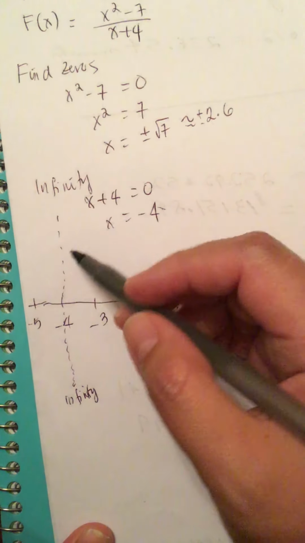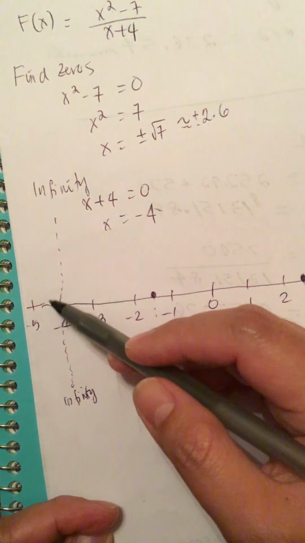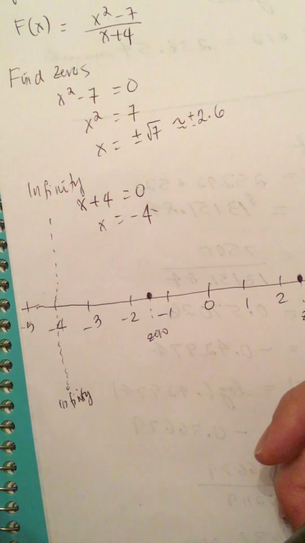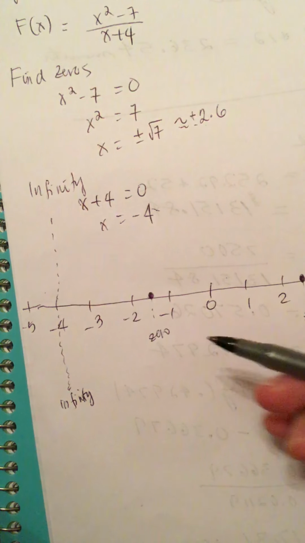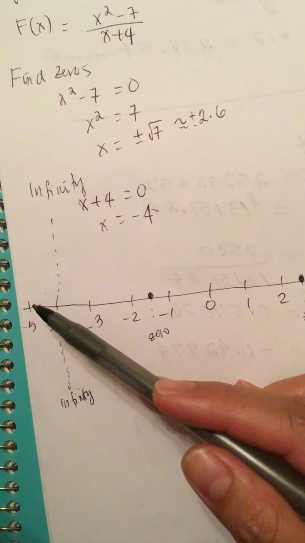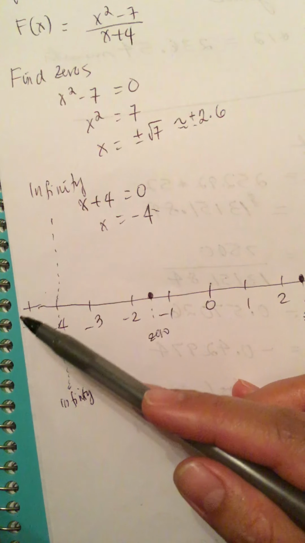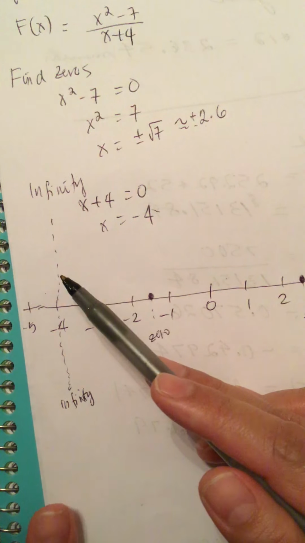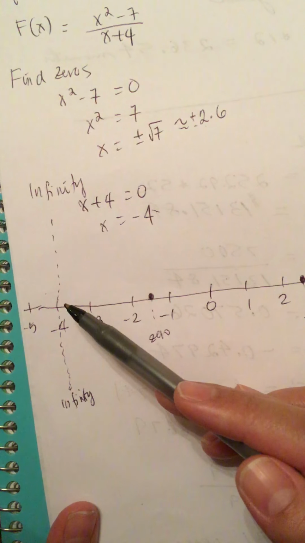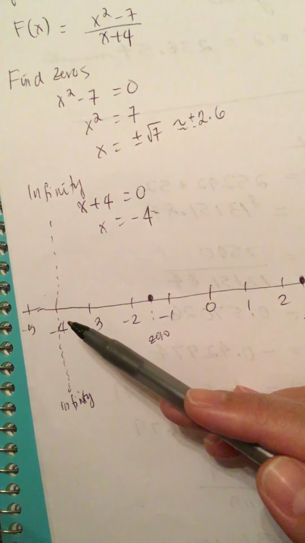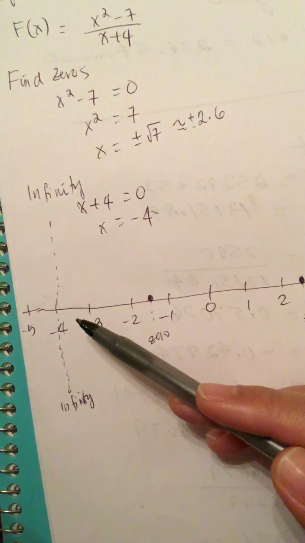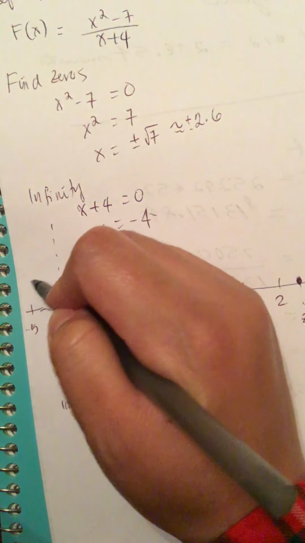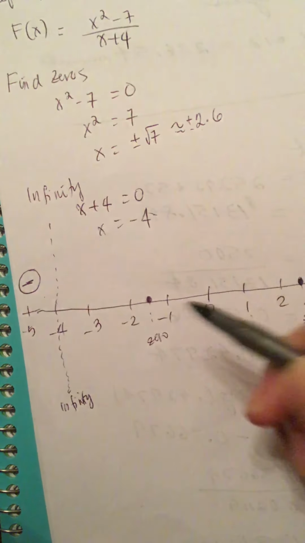Now the function can change sign only at a zero or at infinity. So let's examine and do some test values. For example, at x is equal to minus 10, we plug minus 10 into the function, we get minus 10 squared minus 7 over minus 10 plus 4, and we get a negative 93 over 96. So the function is negative on this side.